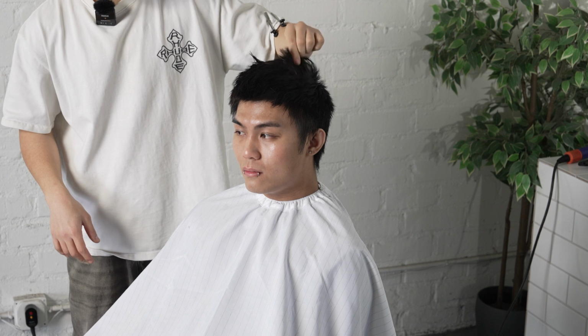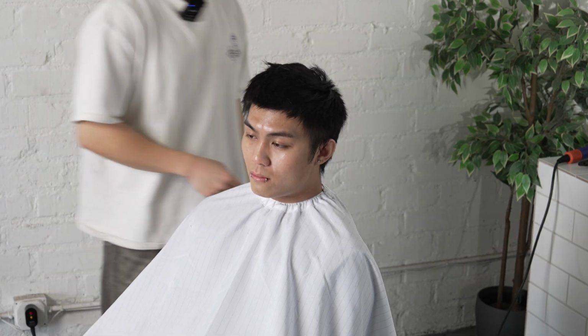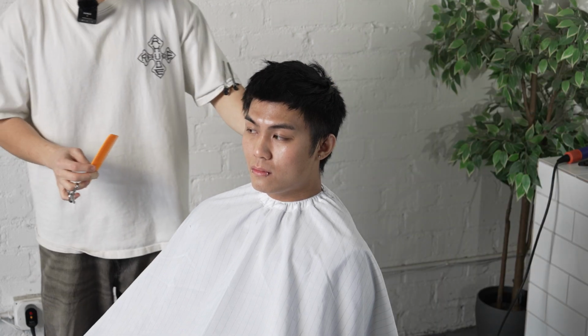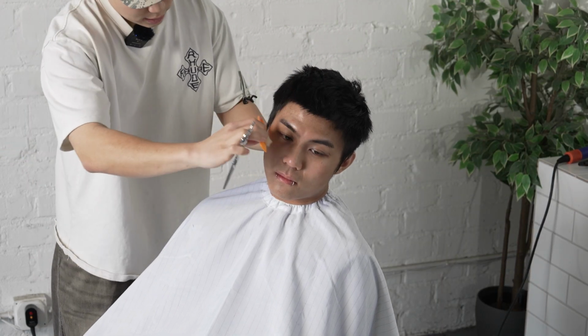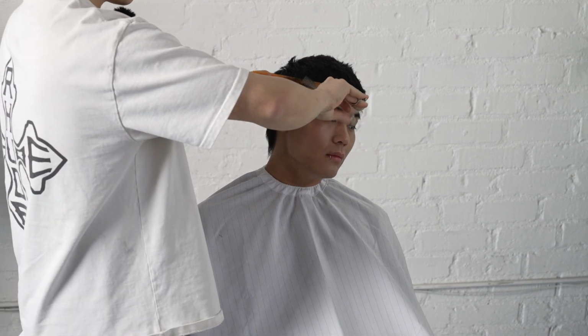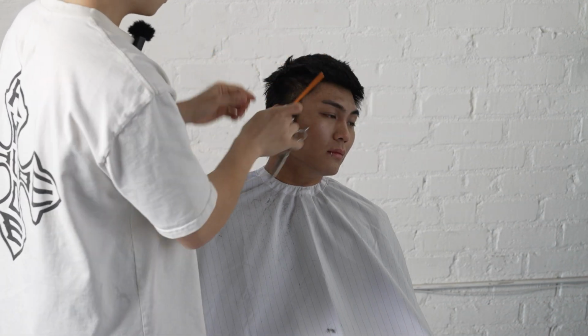And way more movement. Now we just have to make this haircut more polished, something that's a little bit more suitable. So what I'm gonna do now, I'm gonna grab my dry cutting texture scissor, and I'm just gonna go ahead and soften up this weight line just a little bit more. Okay, just softening everything up.